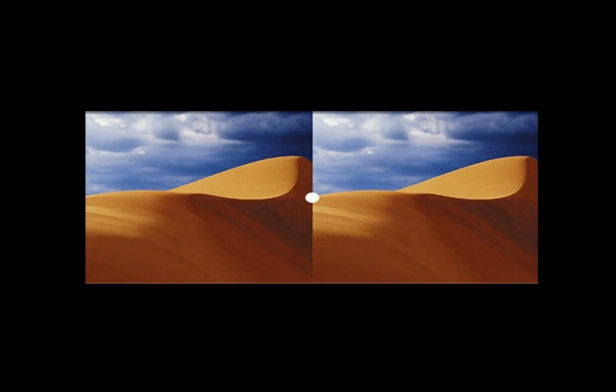Now compare them. Move your eyes from one image to the other. Do you see that? There was no difference at all. Do you want to see one more, which is even more impressive, if you ask me?